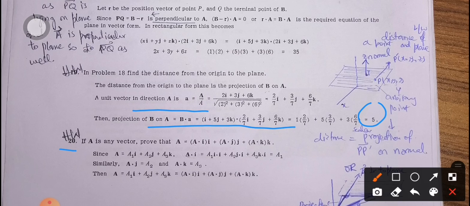Here we have question number 20. If A is any vector, then prove that A is equal to (A dot i) unit vector i plus (A dot j) unit vector j plus (A dot k) unit vector k. Clearly, A dot i will be equal to a1, A dot j will be a2, and A dot k will be a3. So we can replace a1, a2 and a3 by these terms.